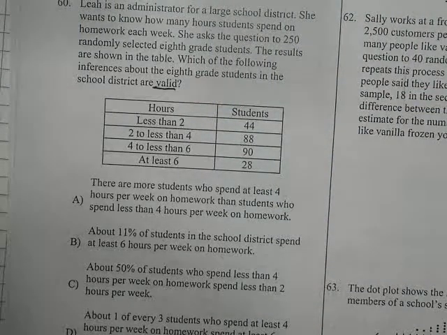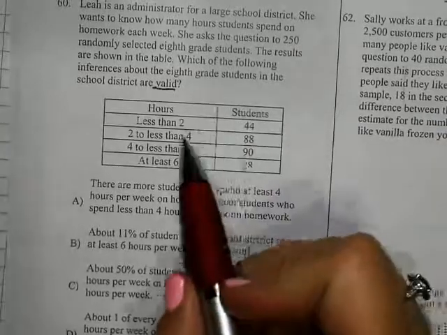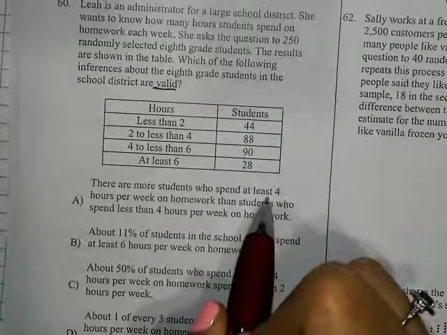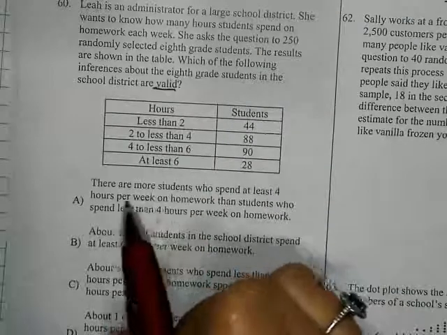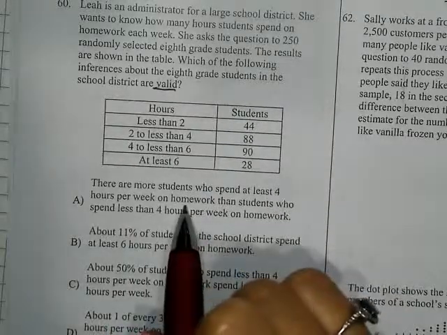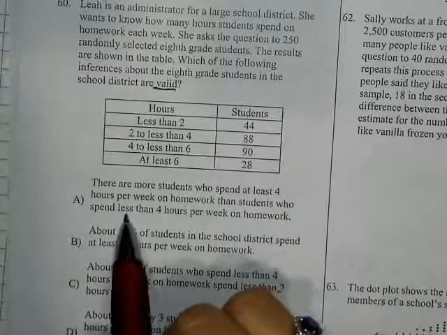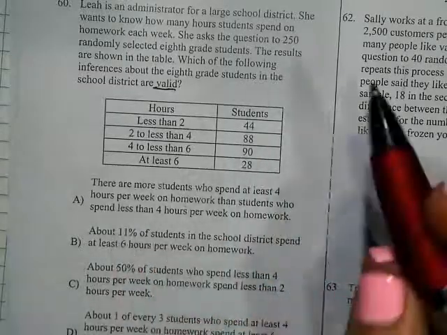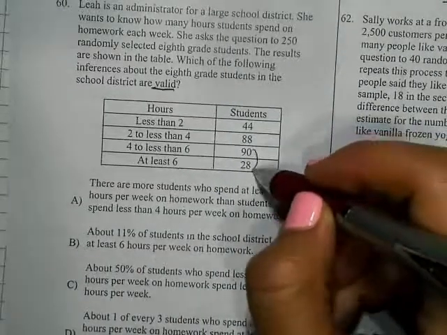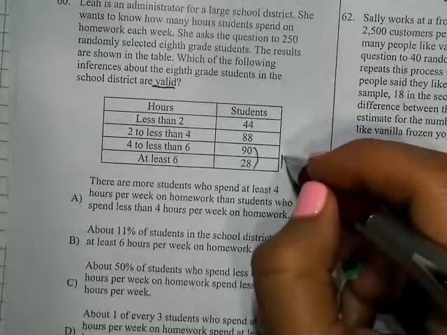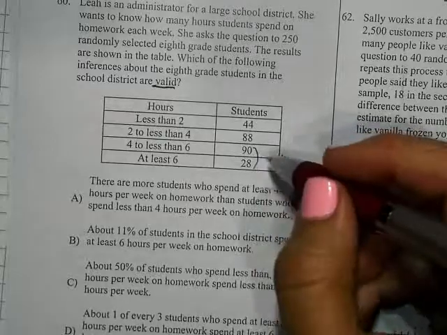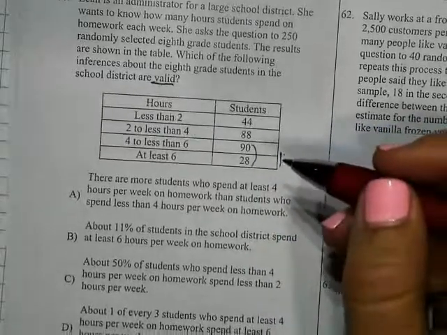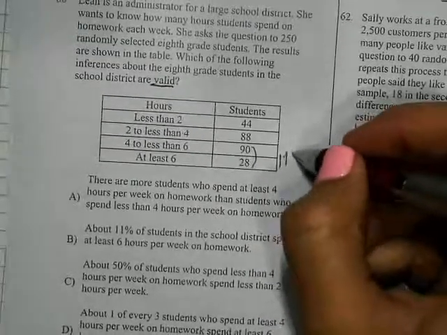There are more students who spend at least 4 hours per week on homework than students who spend less than 4 hours. So if it's at least, that means it's 90 and 28, which makes it 120. 90 plus 20 is 110. That makes it 118 people.